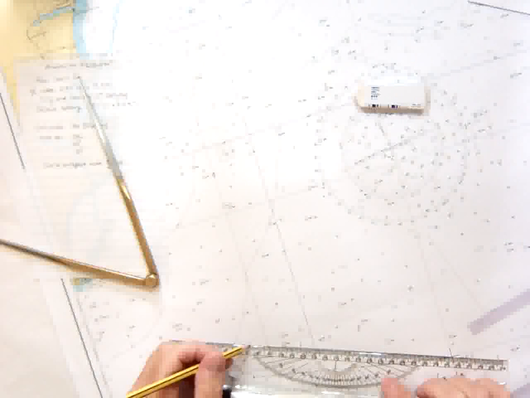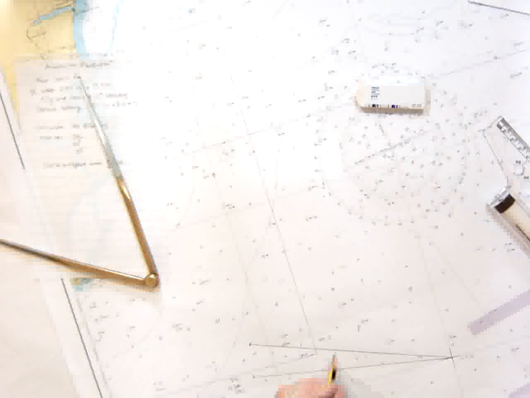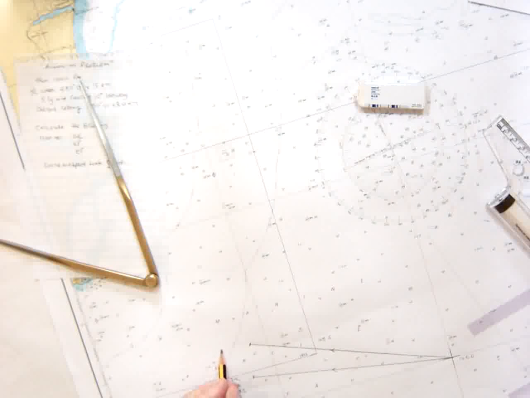Right along a bit further. So that has a single arrow, and that's known as our SP or C position at 1100 hours.